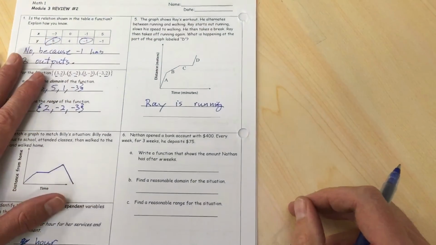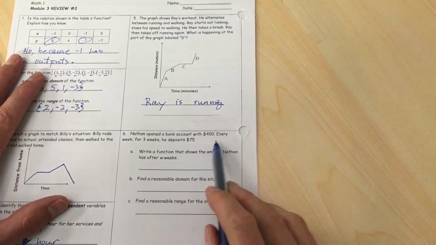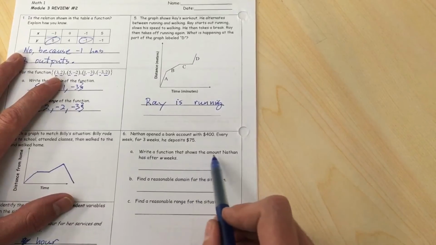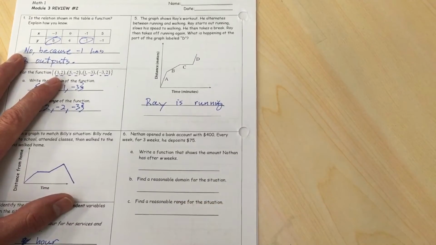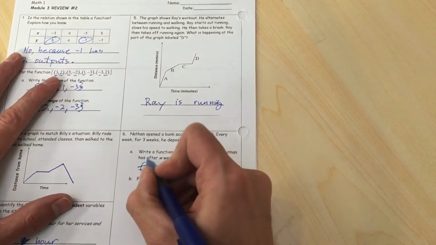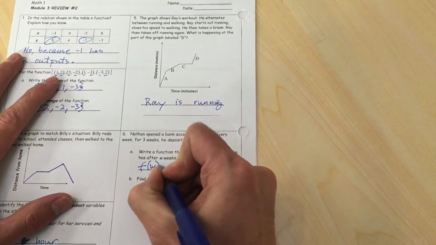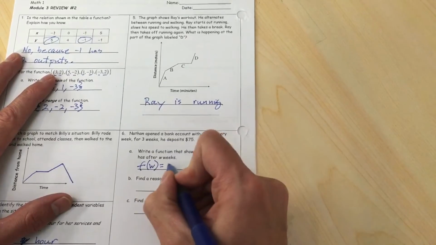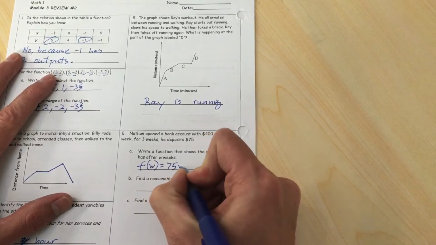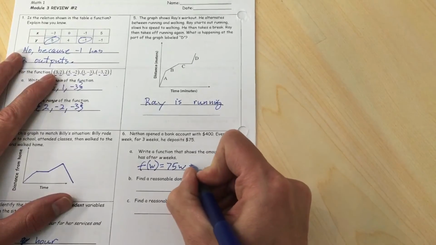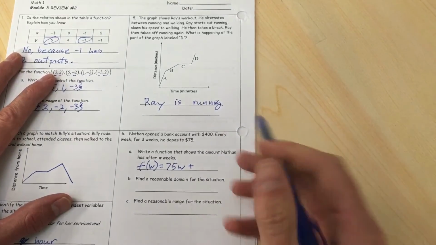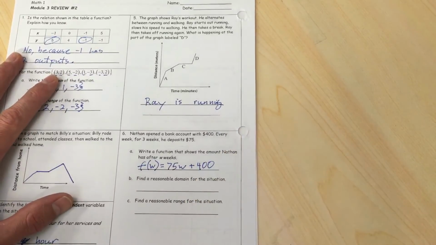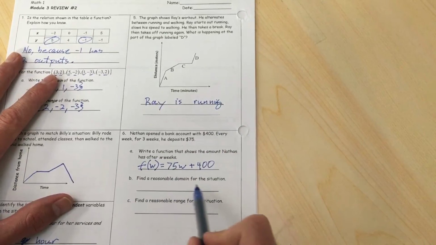All right. Nathan opened a bank account with $400. Every week for 3 weeks, he deposits $75. Write a function that shows the amount Nathan will have after W weeks. Well, a function starts with F. F of W, a function of the number of weeks. He's depositing $75 per week plus $400 to start with. Boom.